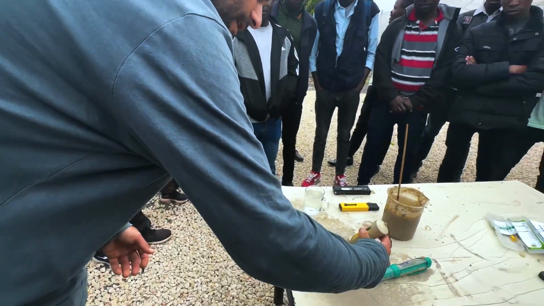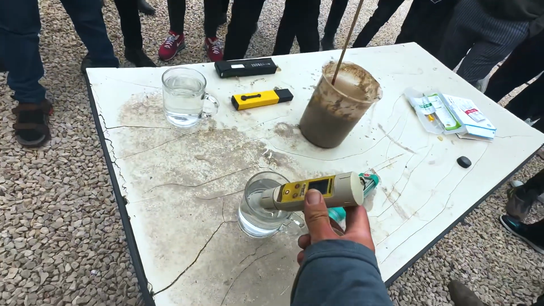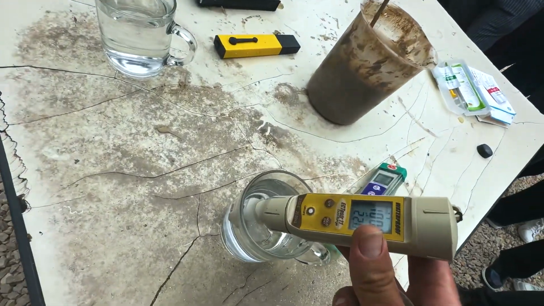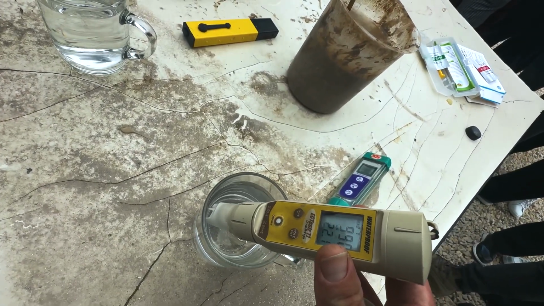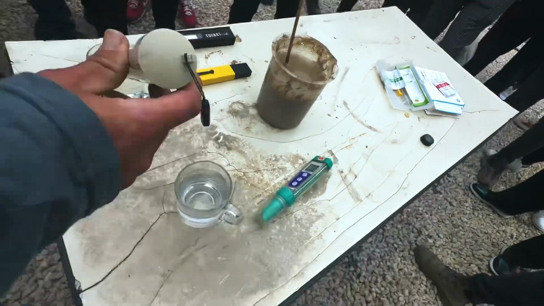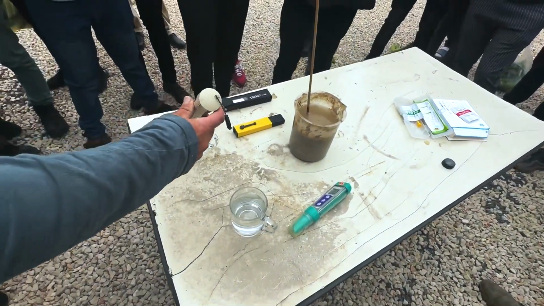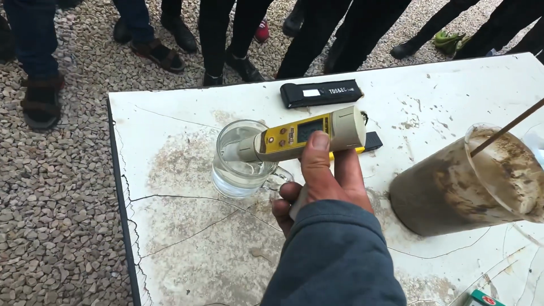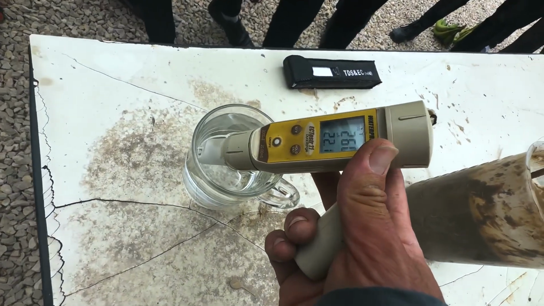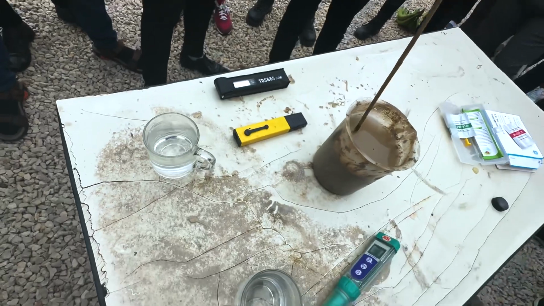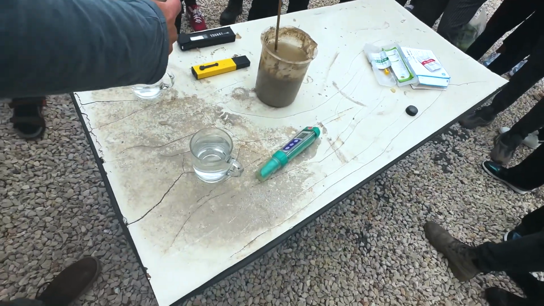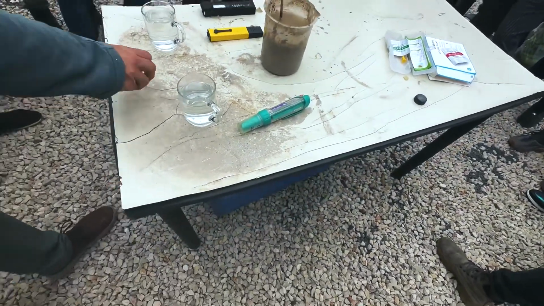The EC here is 1,000, this is drinking water. 1,000 microSiemens means 1 deciSiemens, we divide by 1,000. And this is 260, desalinated water from this place. Remember we talked about this one? Now let's check the EC here.